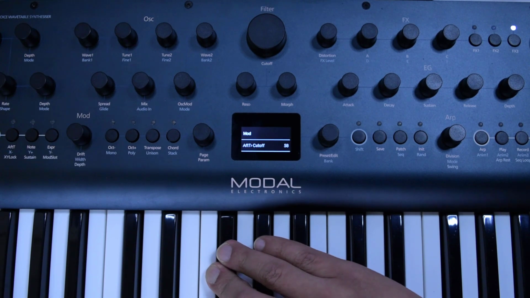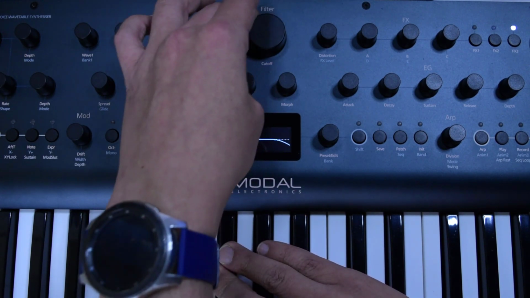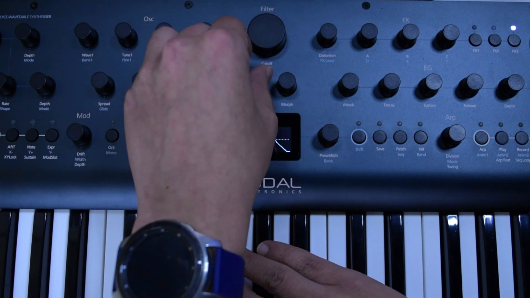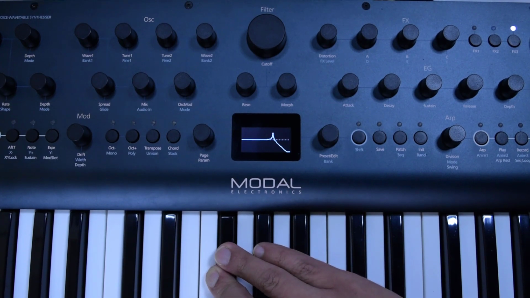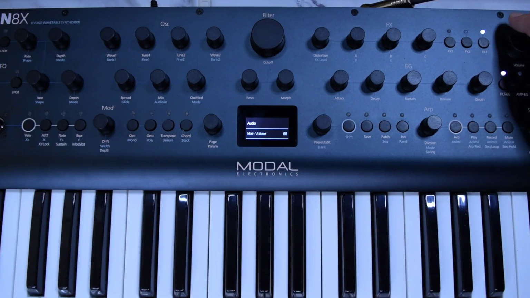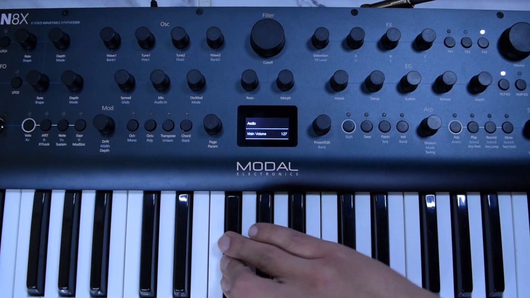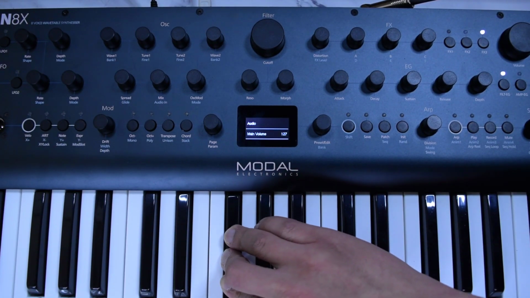So if I play a key, and now maybe let me just do some cutoff and a little bit of resonance, something like that, and I press harder, notice that it's opening. We get that sound. Now I'm going to go up in the volume because it's just way too low. I'm going to play it and I'm going to apply pressure.